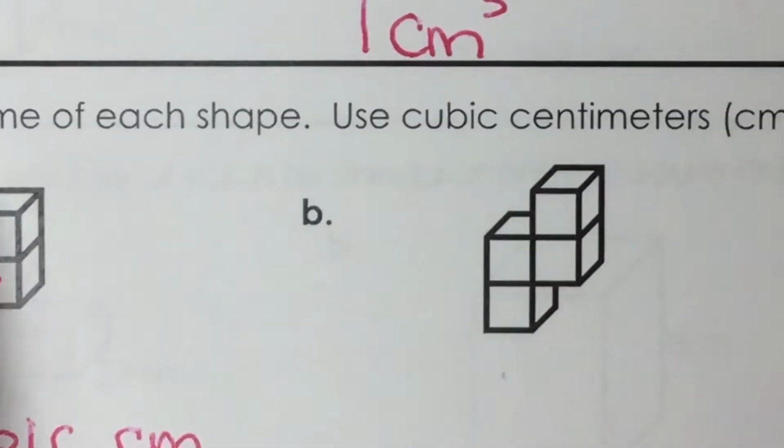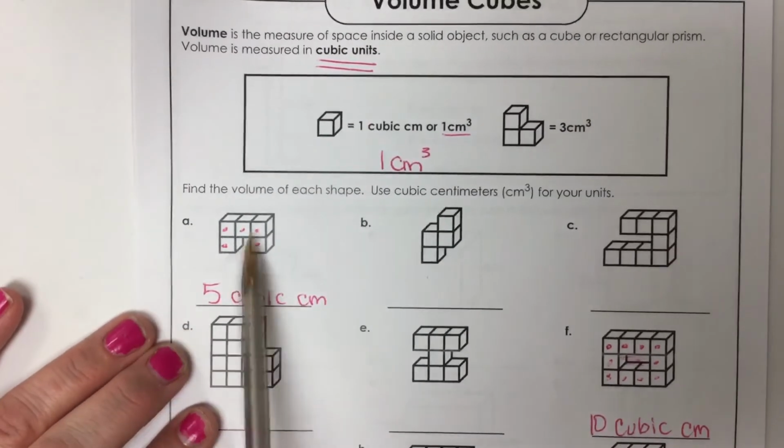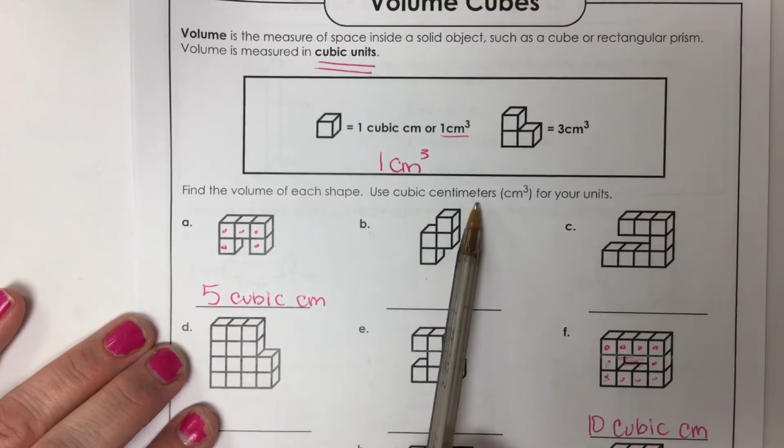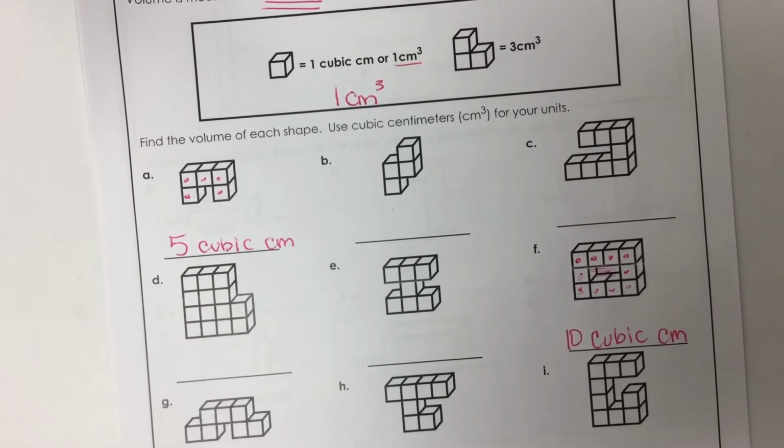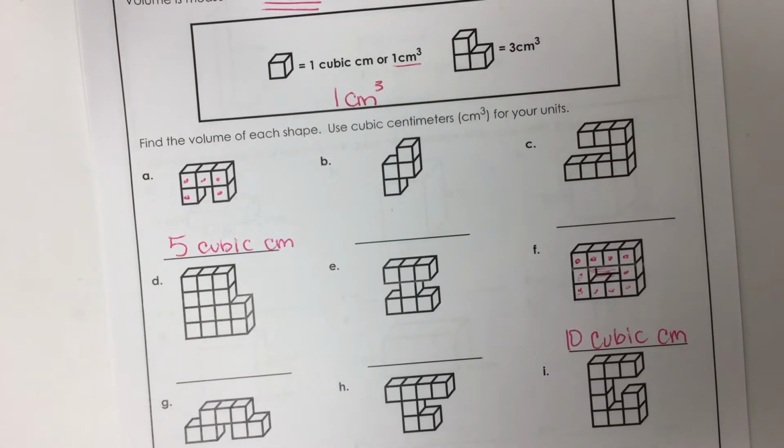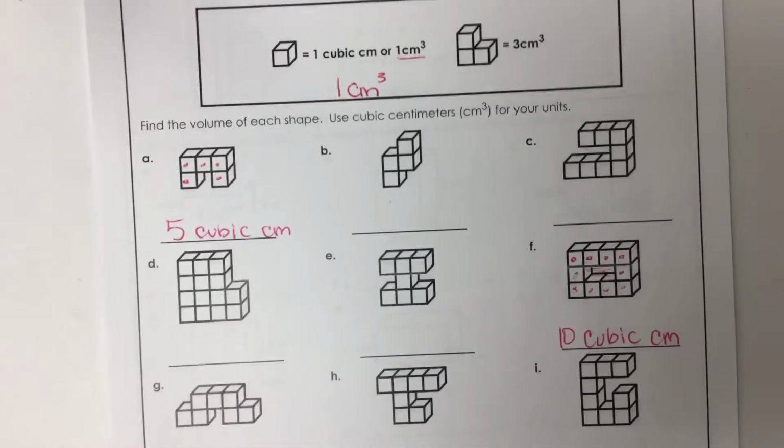So it says, again, find the volume of each shape. Use cubic centimeters for your units. If you don't have this as part of your answer on that Teacher Made assignment, it will count it wrong, and I'm not going to change it because you have to have the measurements. Okay? All right, so that's going to be the first page.